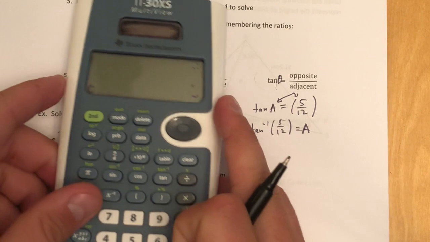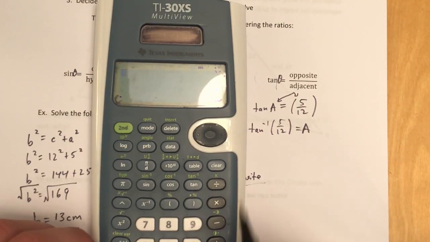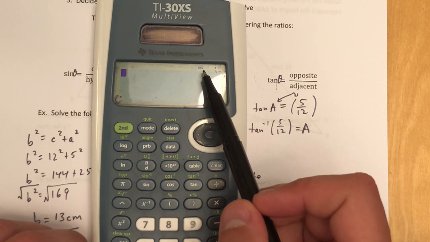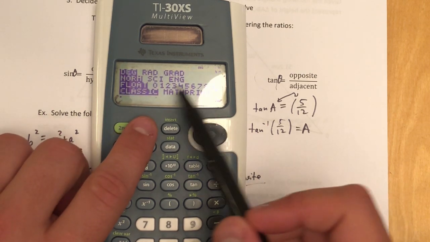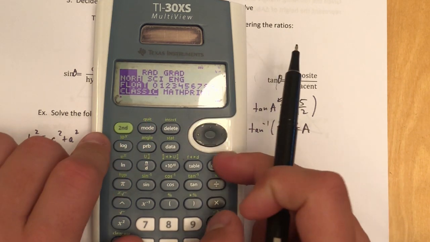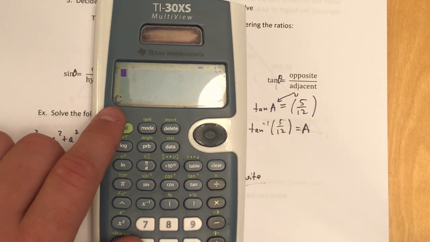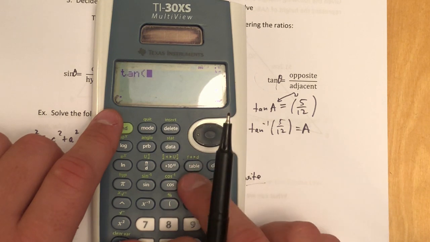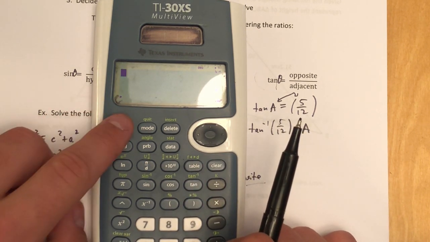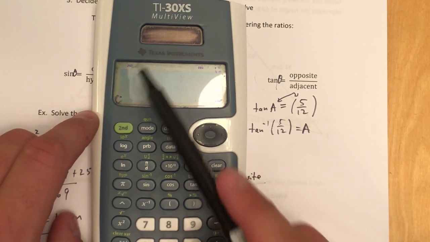Now, how to punch that in on a calculator is the following. First of all, make sure that you are in degrees mode. If you're not, then you might need to punch on your calculator here and choose degrees, not radians, not gradians. Next, if you want to punch in the inverse of tan, this is just regular tan. To punch in the inverse of tan, you first push the second function button, which you now see up over there.